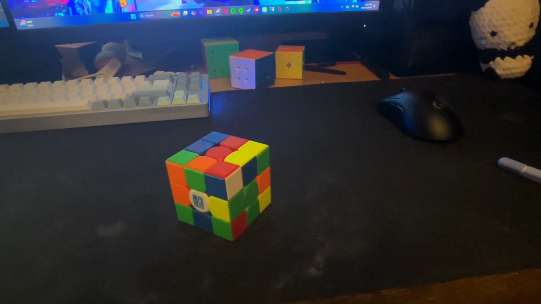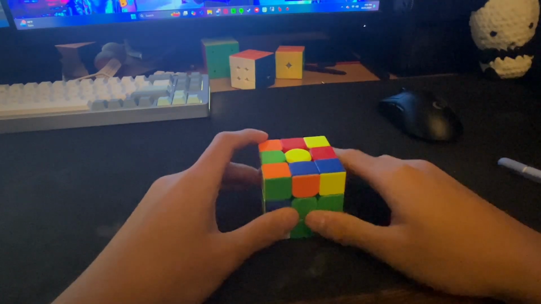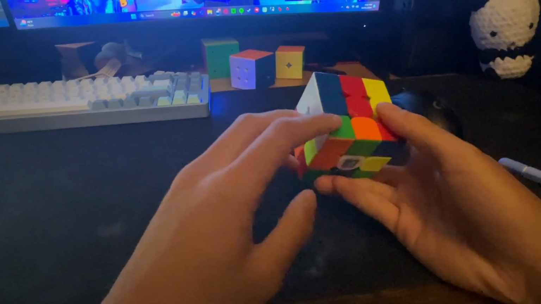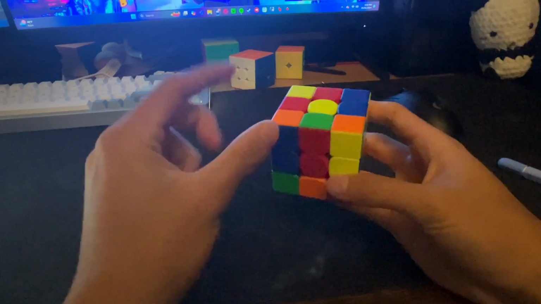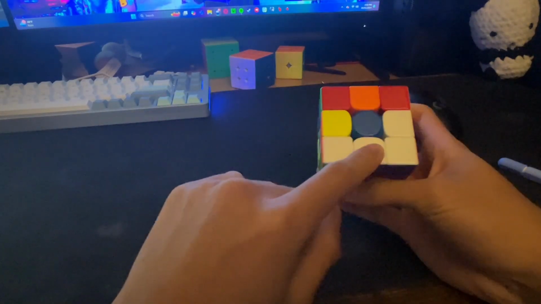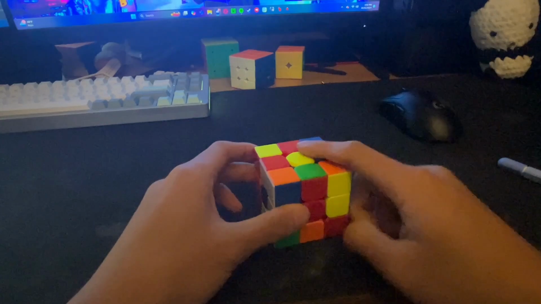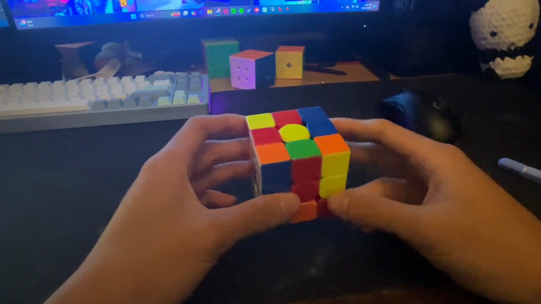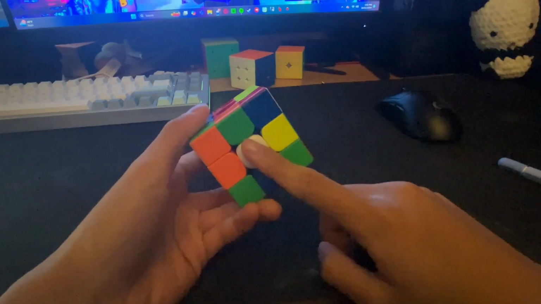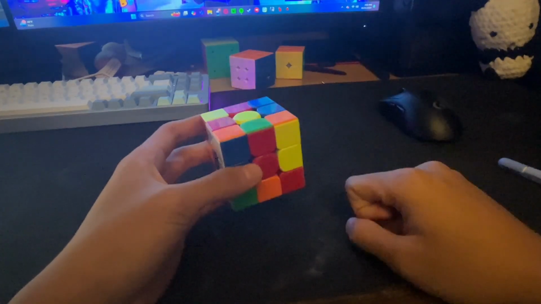So now that we've gone over the notation, we can go over how to actually solve the Rubik's Cube. The first step to solving a Rubik's Cube is actually getting all of the white edges. These are edge pieces and these are corner pieces. We want every edge with the white sticker on it to go to the top, which would be yellow. Since we're doing the beginner's method, we're going to be solving the white side first, and then we're working up to the yellow side.